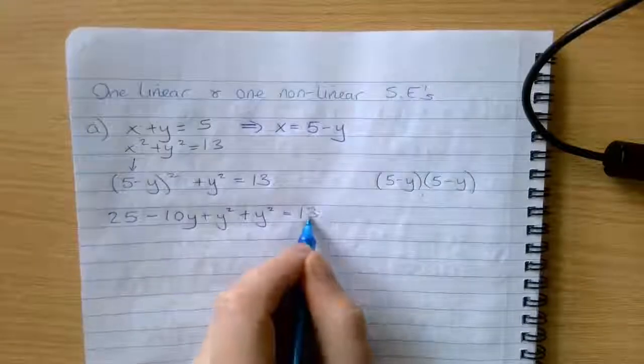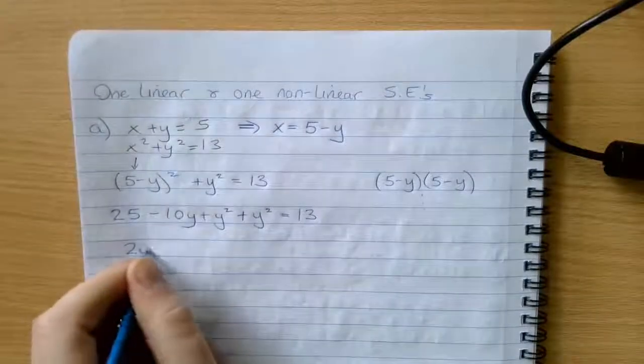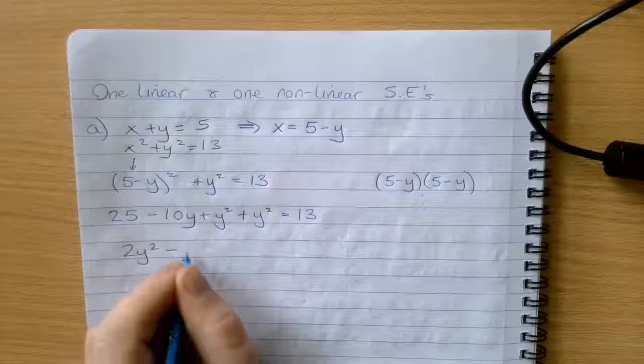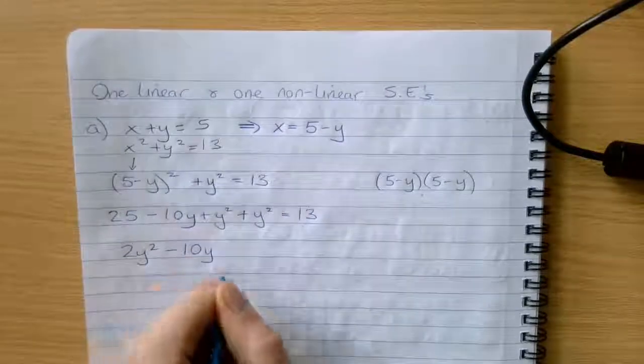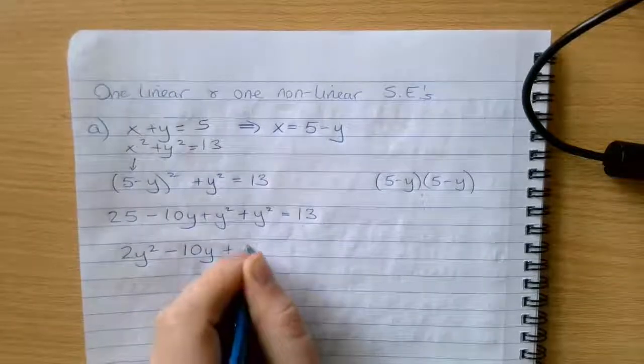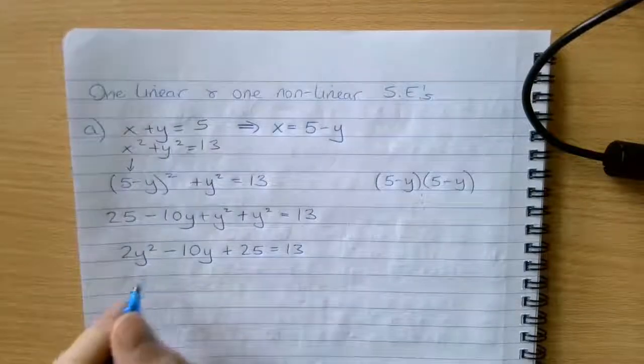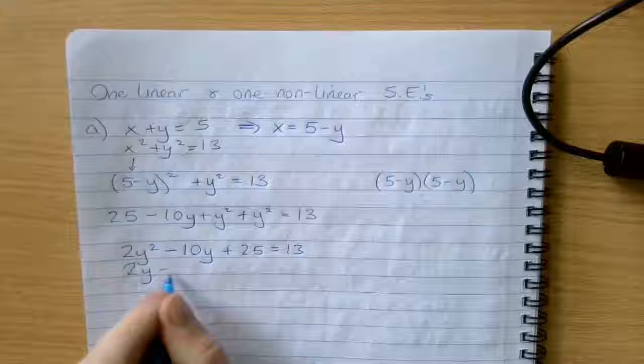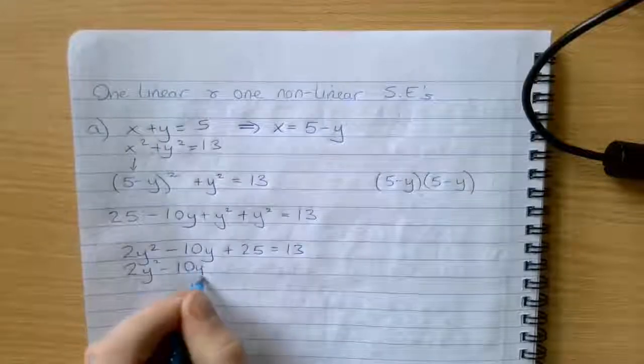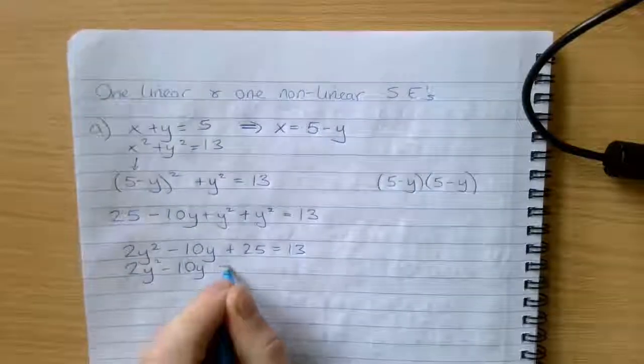Then you need to try to get your y squareds together, then your y's, and then your numbers. And then it's best to get it equal to 0, so we're going to take this across and change the sign, so it's going to be 2y squared minus 10y plus 12, and that is equal to 0.